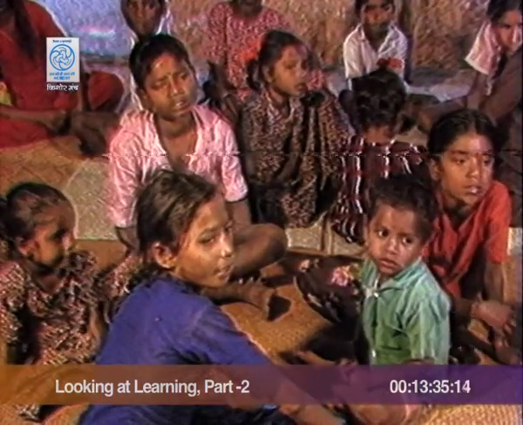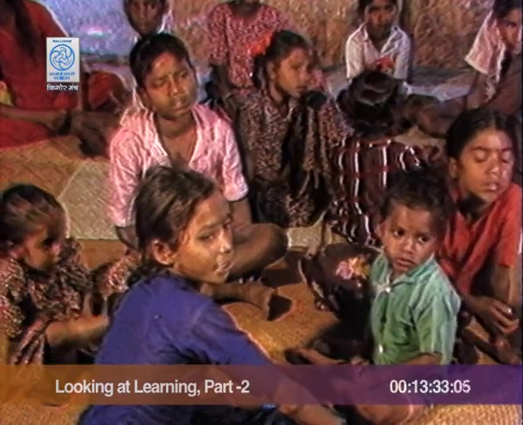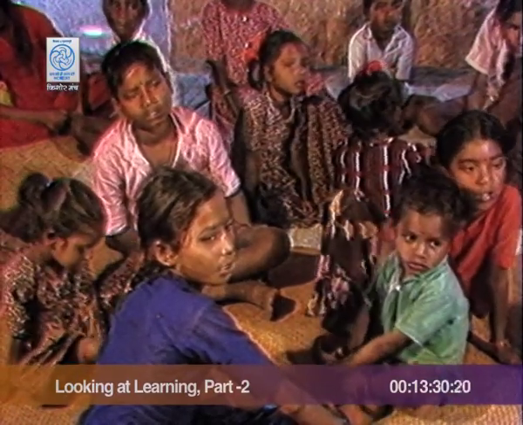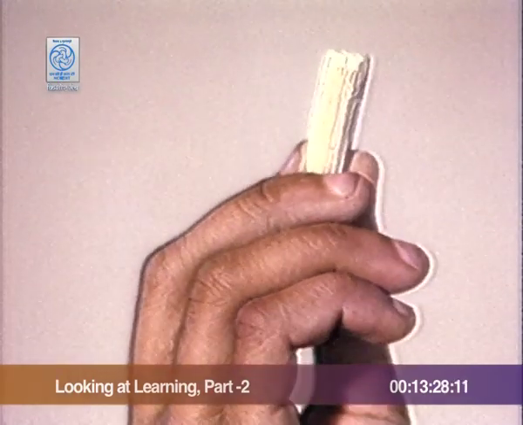Once the children are familiar with the items they're going to test, she asks them to guess which will float and which will sink.